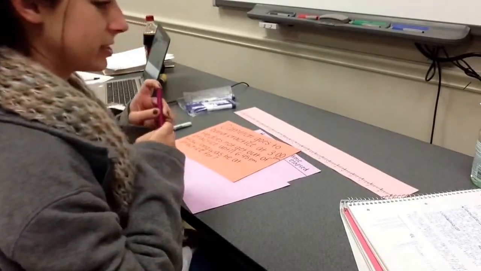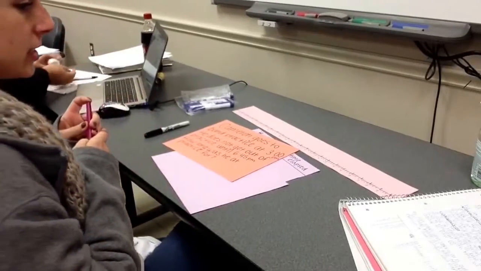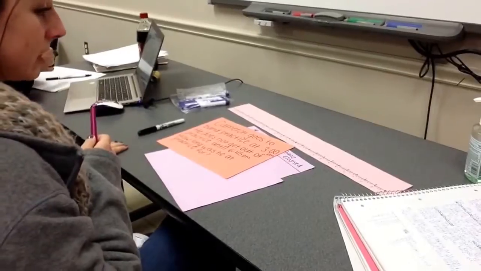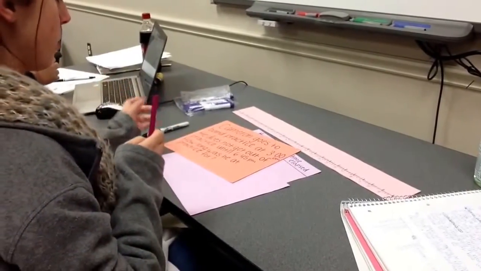Hello, third graders. So today we're going to be looking at elapsed time using a linear model and set model using the Make 60 approach. So first let's look at our problem.